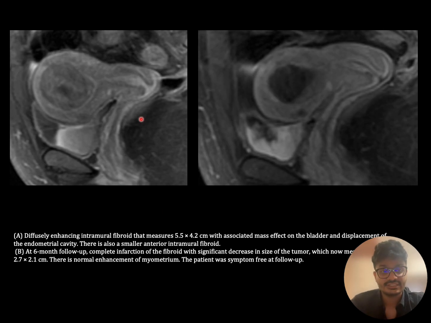And here you can see, this is prior to the embolization, a T1 post contrast image, and you can see the fibroid is enhancing. And this is a 6-month follow-up of that same patient. You can see here the fibroid is not enhancing anymore, so that shows that the fibroid has infarcted, and in fact there is a reduction in size, and the patient is also symptom free at the follow-up.